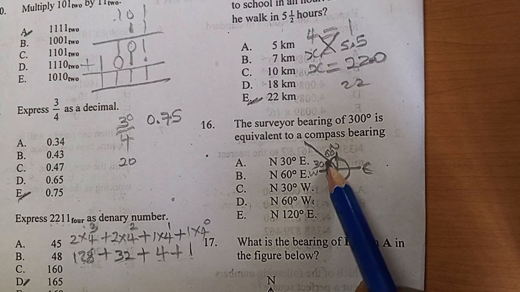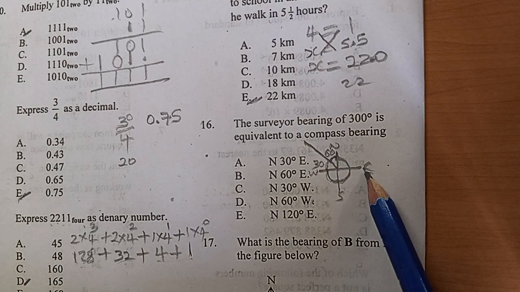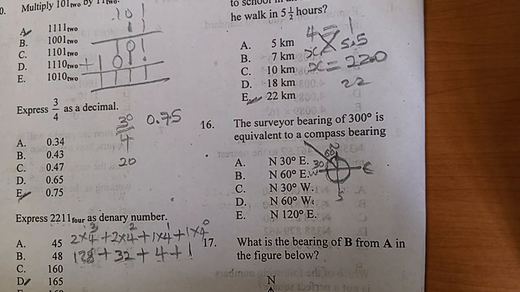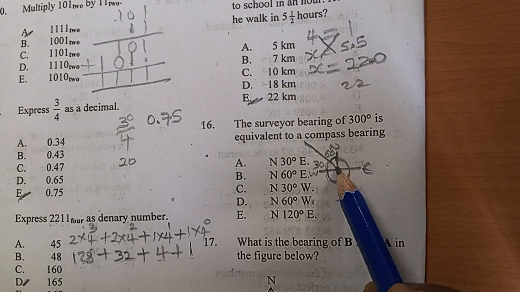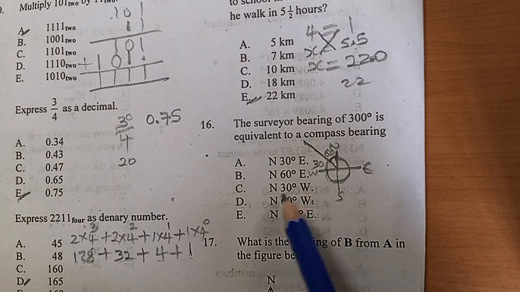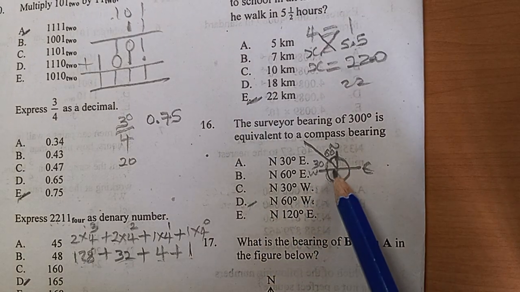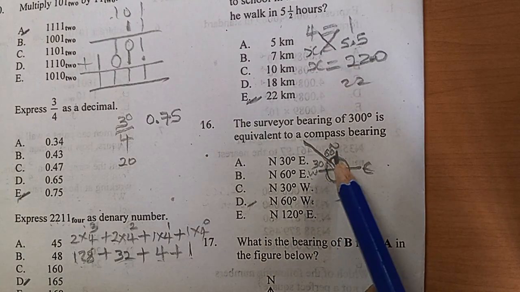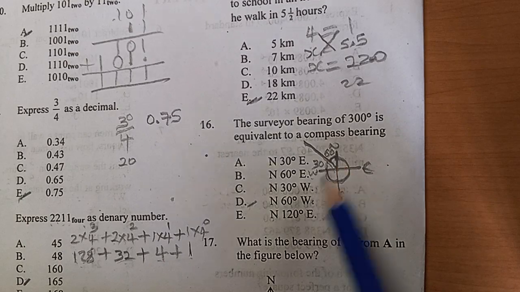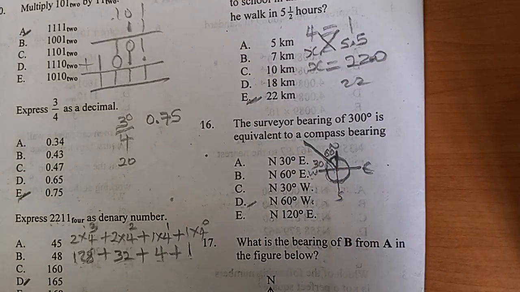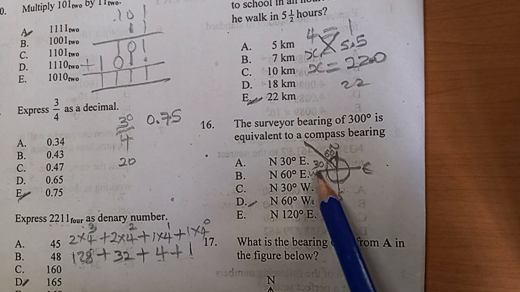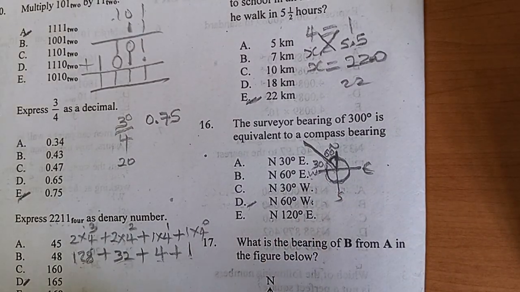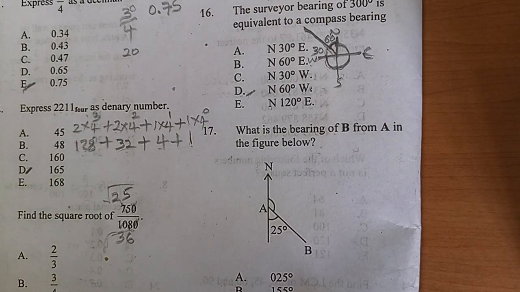We can't pick the one that is lying on west or east. It's either we pick the one that is lying on north or on south. So 60 is what we are picking. It's resting on the north pole. So north 60 west is our answer. It's in between north and west. The angle is resting on north, not on west. We are not picking 30. So it's north 60 west. That's option D.